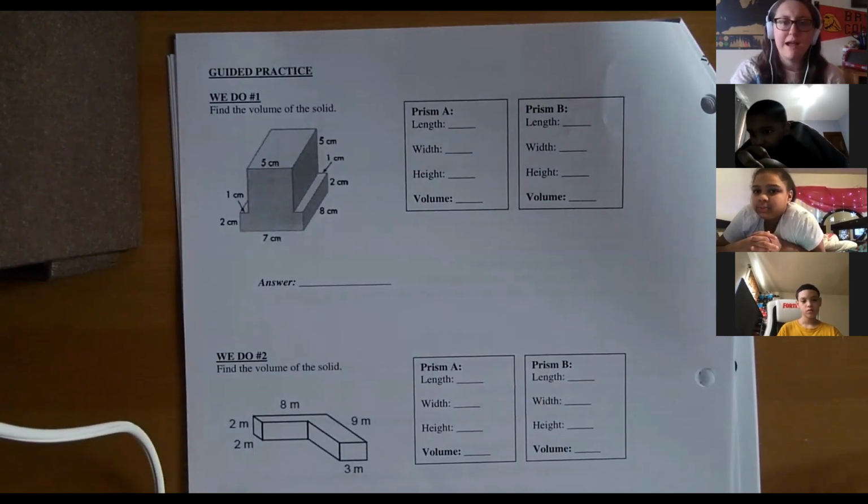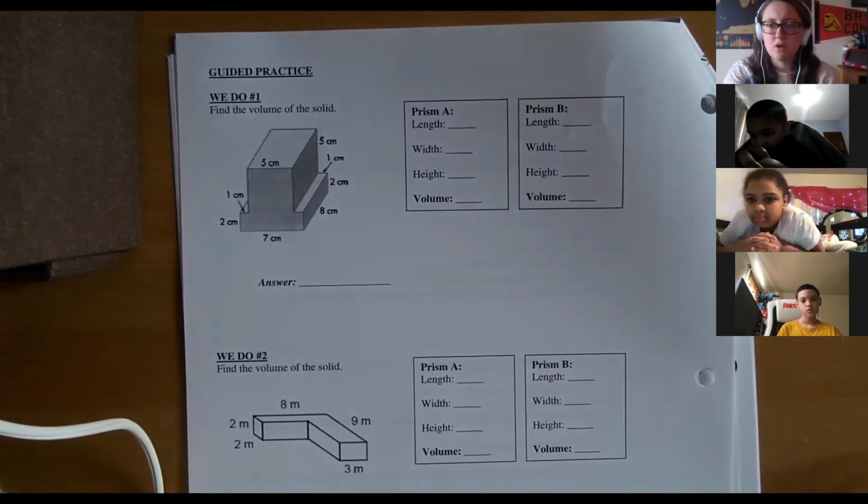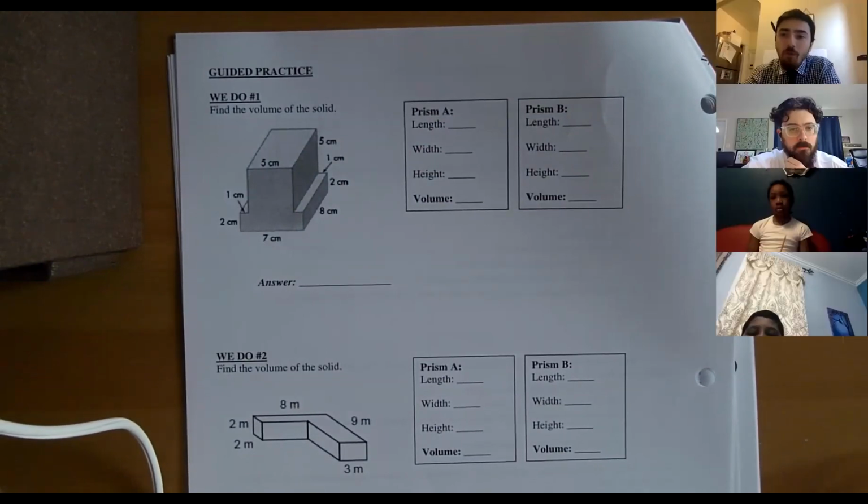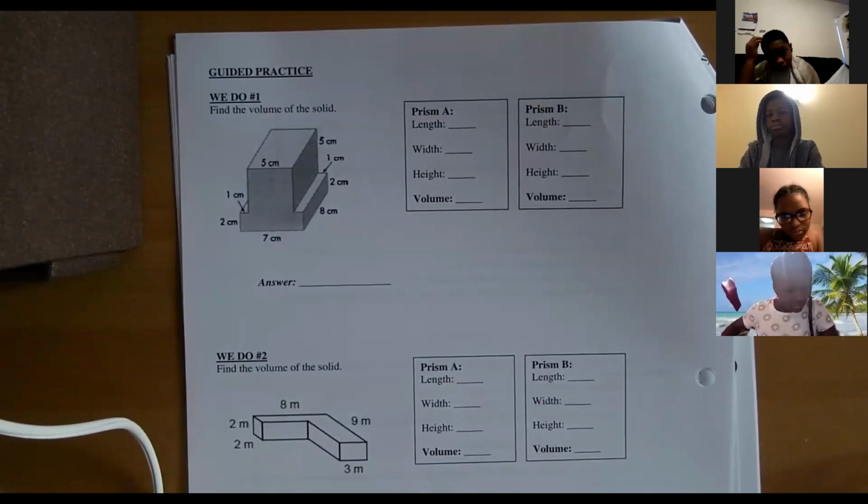Who thinks they can describe to me how I should split it up? Strong sign of hands, either with the raise your hand feature or by raising your hand in front of the screen. How should I split up this prism?